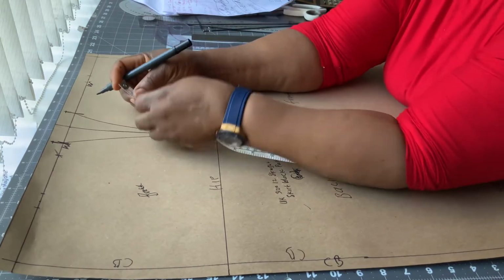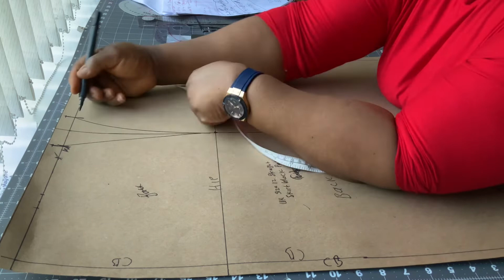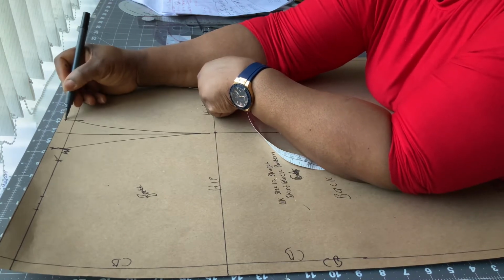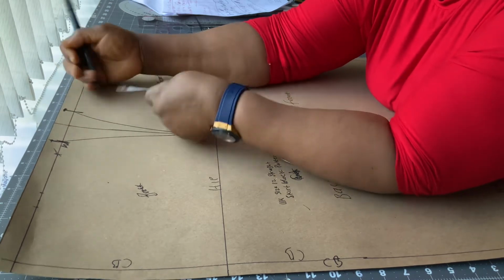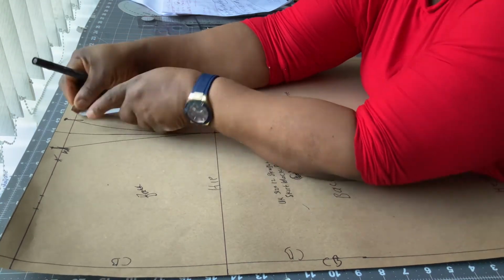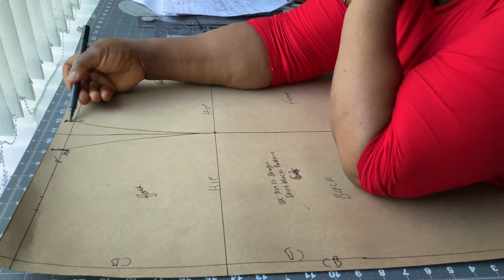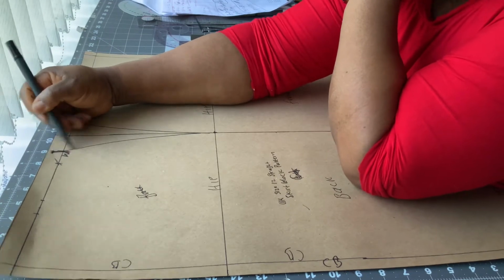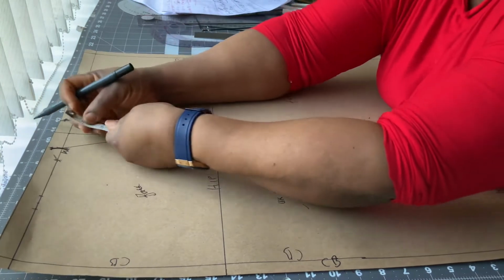Because our side is longer, I'm going to add ½ inch to the top. So this is the ½ inch here. From here to here is ½ inch. Then I extend my line. Then here ½ inch as well. Let me measure it.